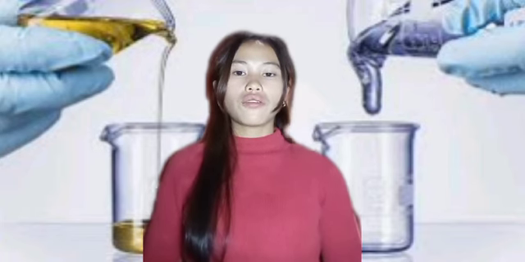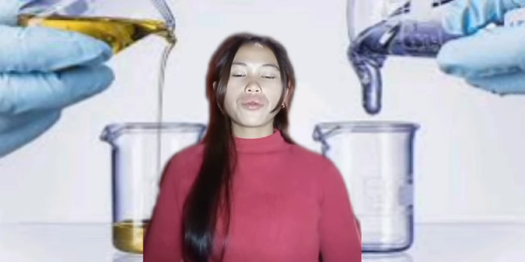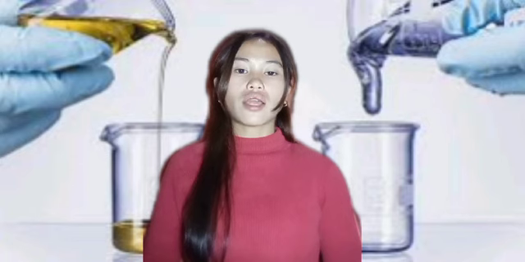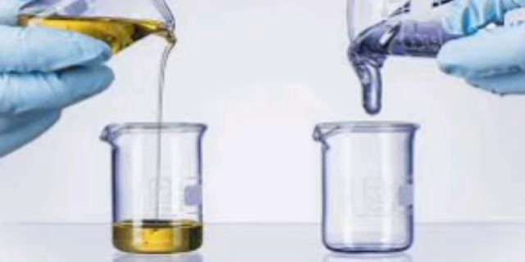When one layer of the fluid moves, it drags the adjacent layers along, and the stronger this drag, the higher the viscosity. To measure viscosity, a device called a viscometer is used to measure how quickly a fluid flows through a small standardized opening. The slower the fluid flows, the higher its viscosity.